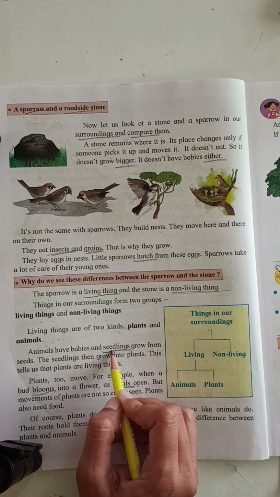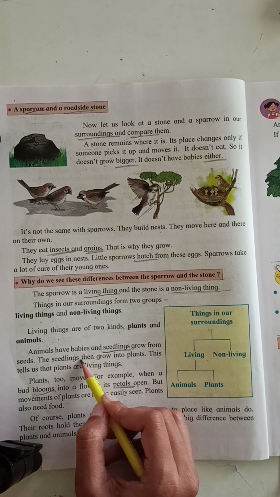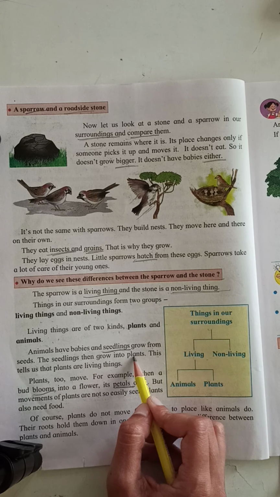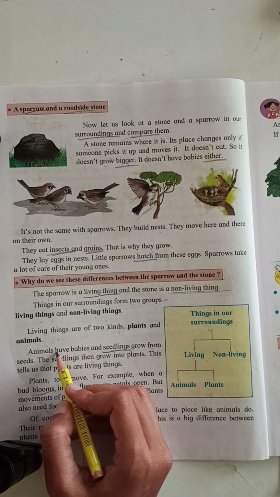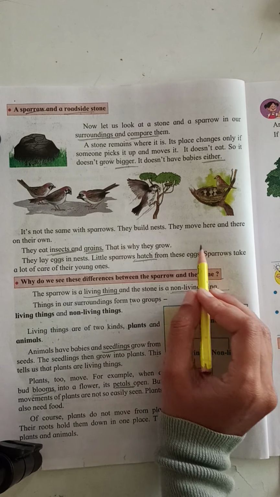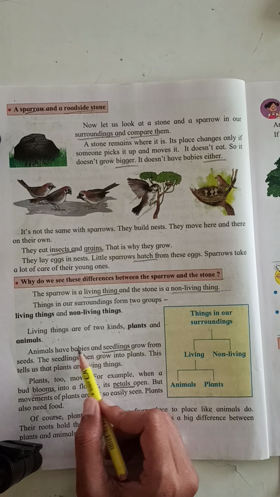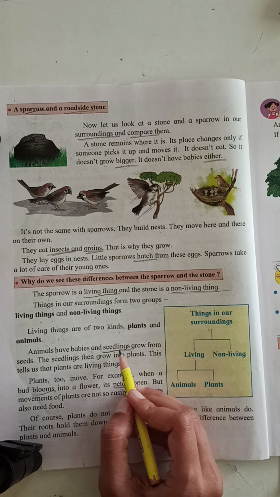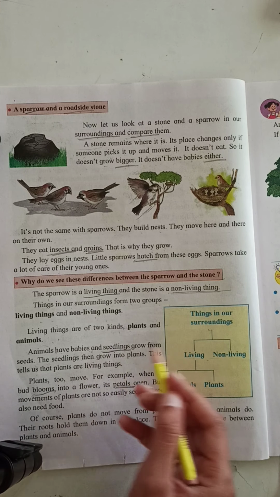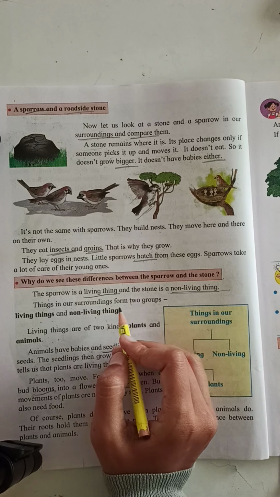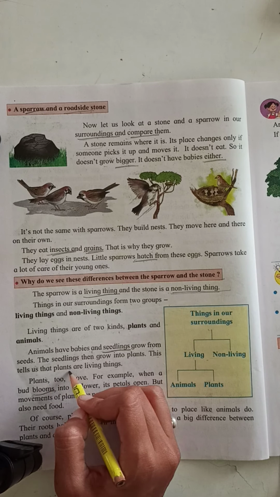Animals have babies and seedlings grow from the seeds. The seedlings then grow into plants. This tells us that plants are living things. Now, as you can see, a sparrow has small babies. Yes or no? Same way, all animals have babies. Seedlings grow from the seeds. The seedlings then grow into plants. There are small seeds which in future grow into plants. This tells us that plants are living things.